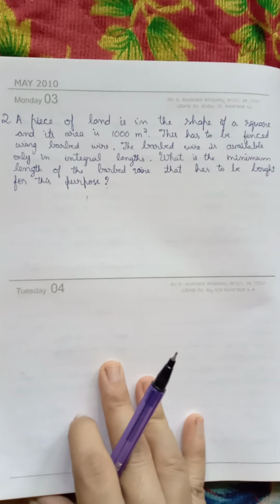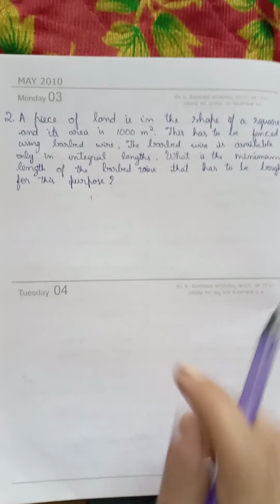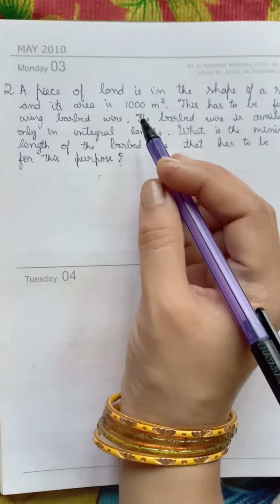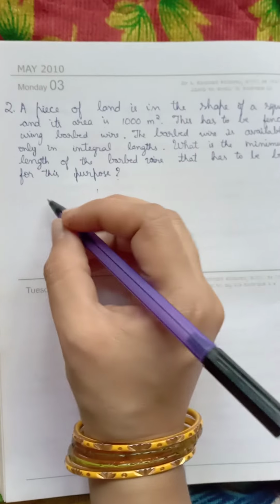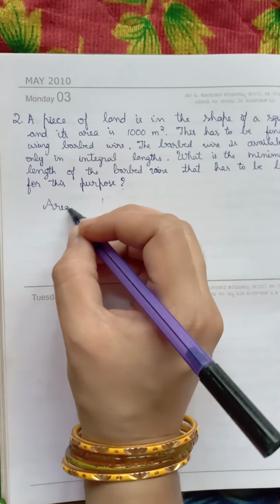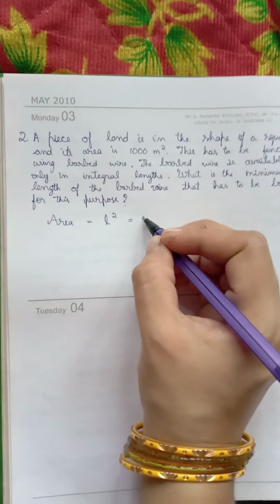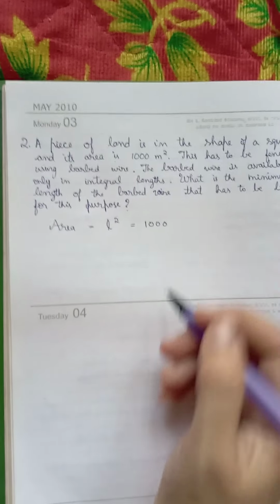So basically you need to use the concept of nearest square root. If you take the length L, area is equal to L square, which is equal to 1000.